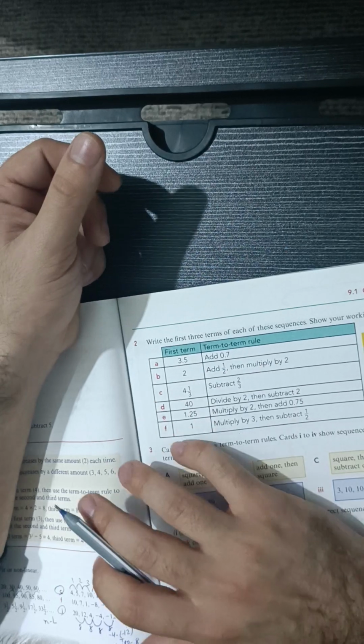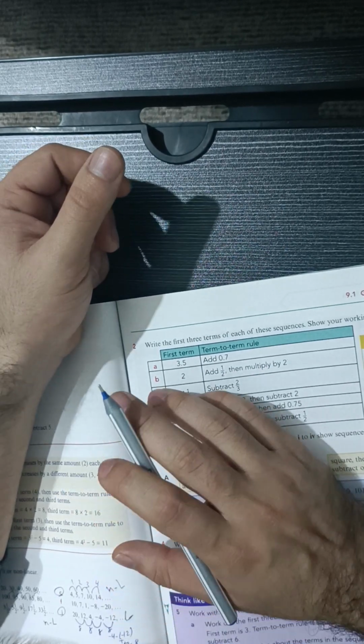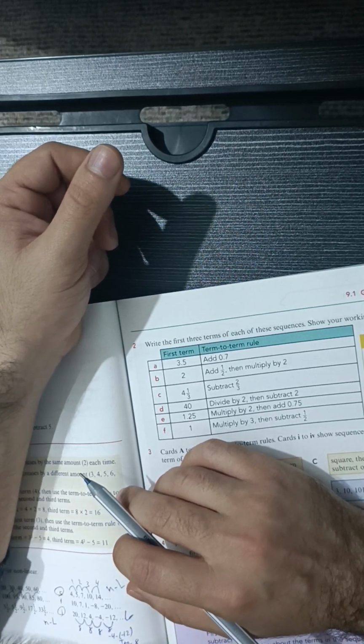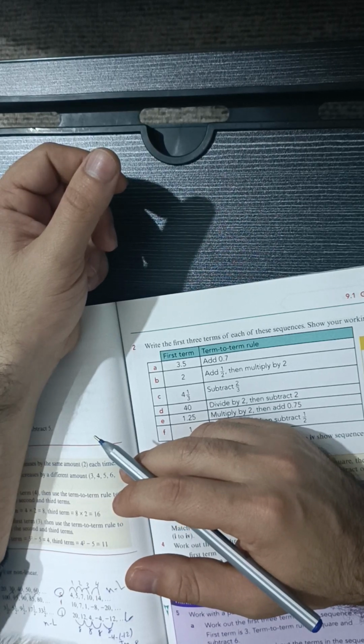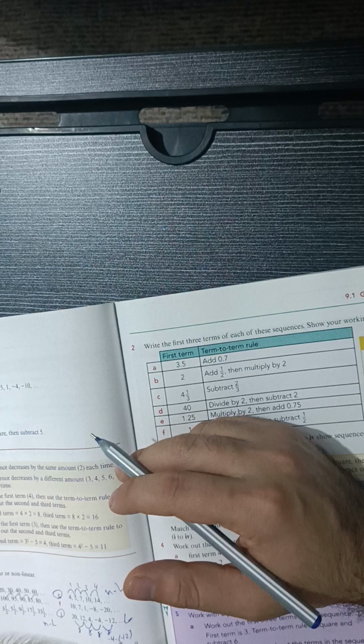In each row of our table there is a sequence that gives us the first term and its term to term rule. Well, a term to term rule is just a rule that actually gives us the other terms of this given sequence.